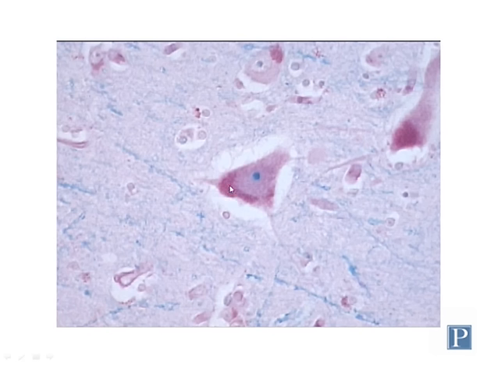This substance is called lipofuscin or aging pigment, so you do need to know both of those terms, and this represents metabolic waste products that accumulate in the neuron over time. Because these cells are post-mitotic, they can live a long time, and they tend to accumulate this aging pigment.